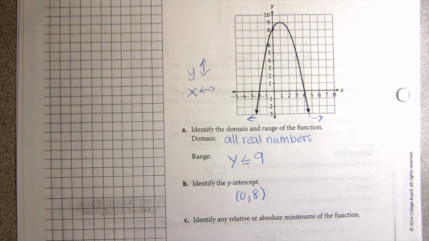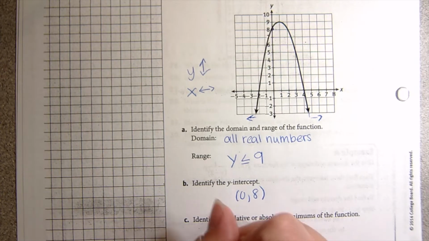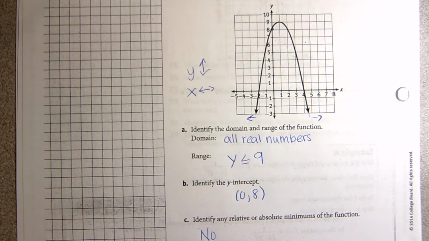Are there any relative or absolute minimums? No. Why not, Faith? There's nowhere where it says this is the bottom point, this is the lowest it goes. So there cannot be an absolute minimum or a relative minimum because there's not even any dips in this graph for us to say that there is a minimum.